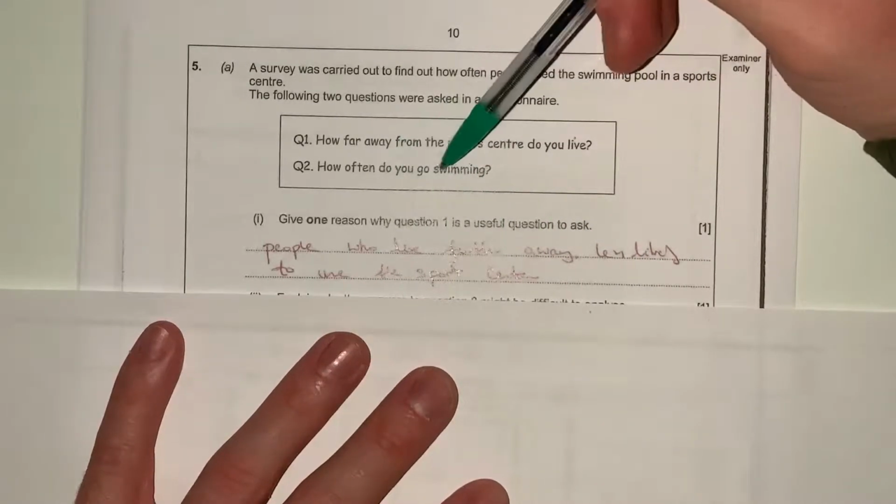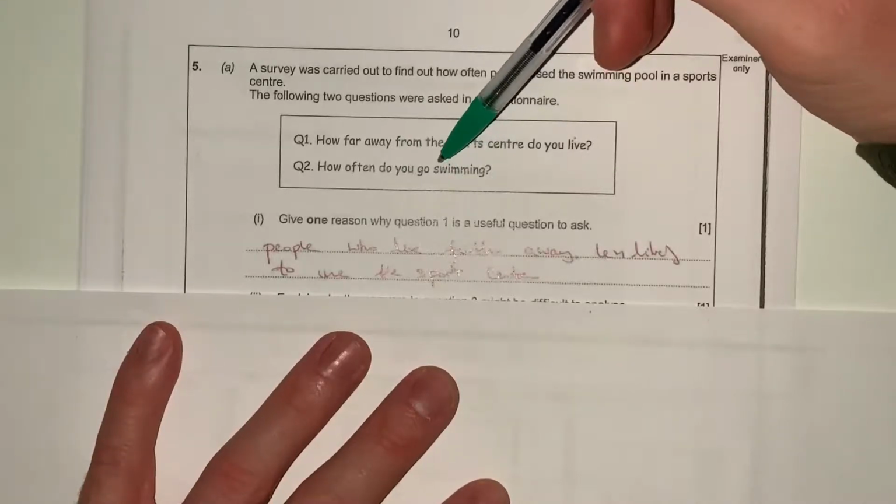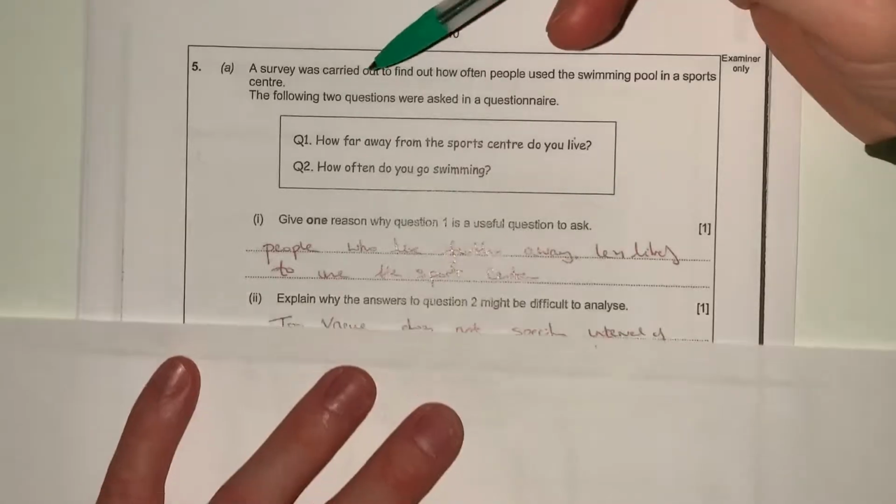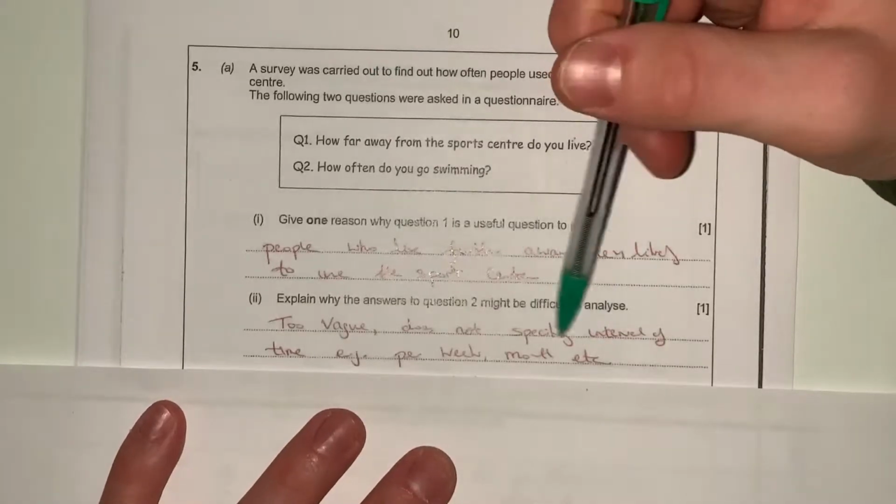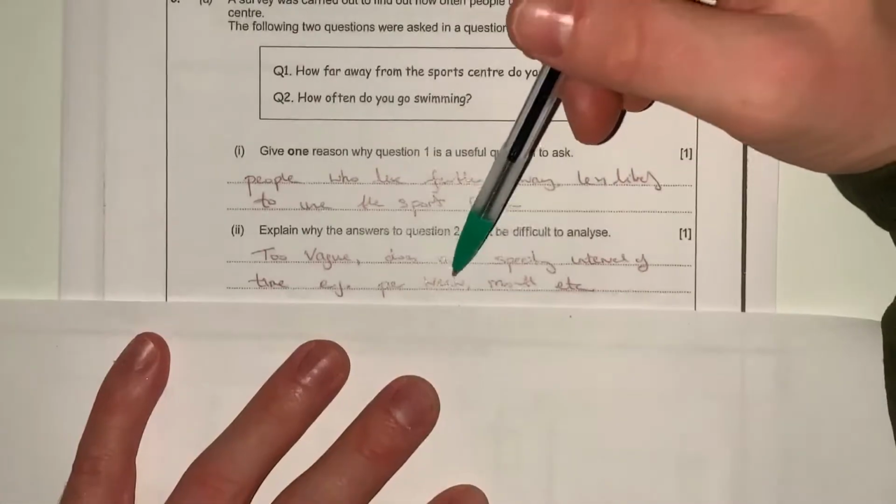Next one, how often do you go swimming? Well, the obvious one there is weekly, daily, monthly, yearly. There's no time frame, okay? So there's no specific interval of time.